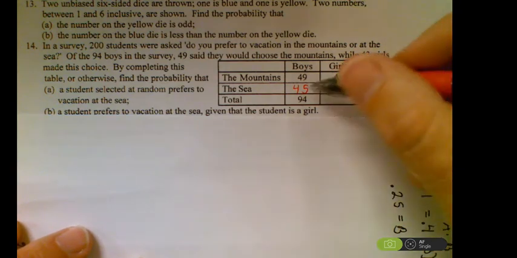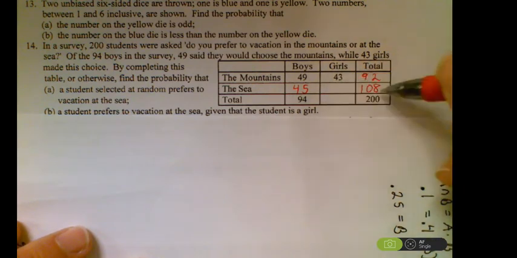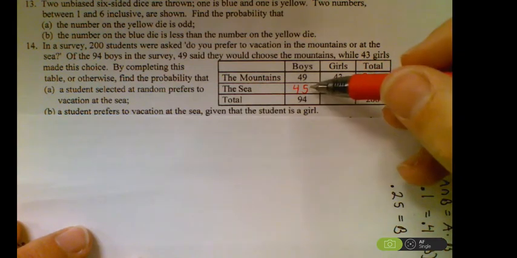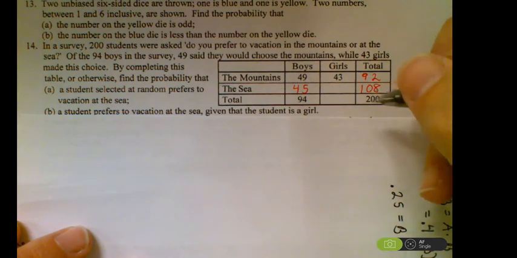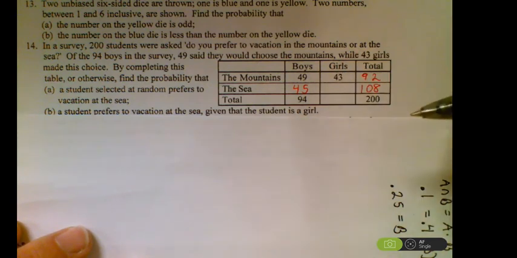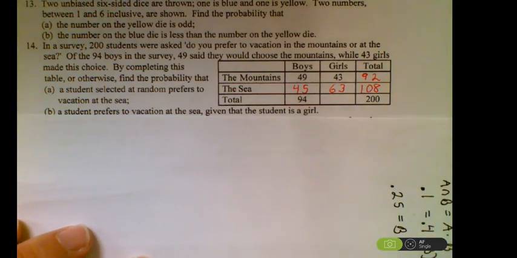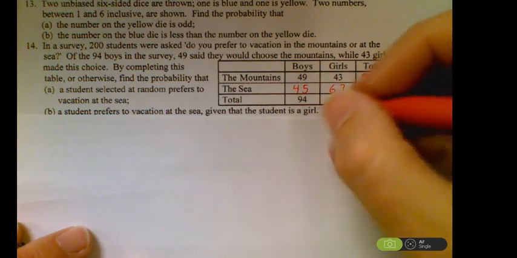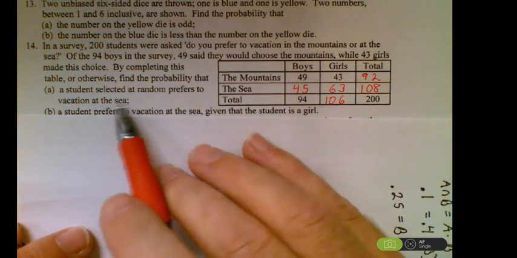As far as the girls go, if you kind of work your way over, for choosing the sea, of the 108 people that chose the sea, 45 already were chosen from the boys, which must mean the other group of this 108 were girls. So a little subtraction, 108 minus 45, looks like 63, I believe. I think those add up right. So again, total girls, we already knew there were 106. That was something we kind of identified right off the bat. So there's all the numbers, and now it's probably easier to now answer these questions.